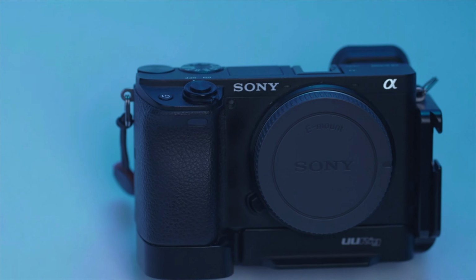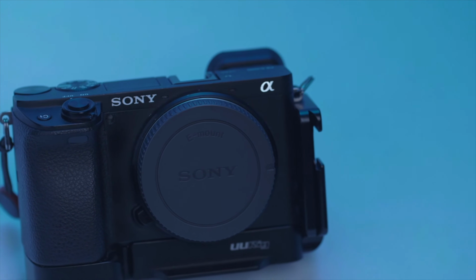Just got your new Sony a6000 series camera? Well, let's talk about how to set that up for photography.